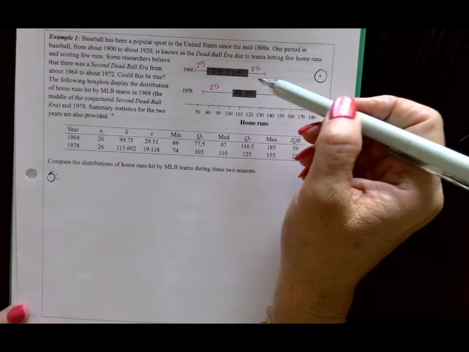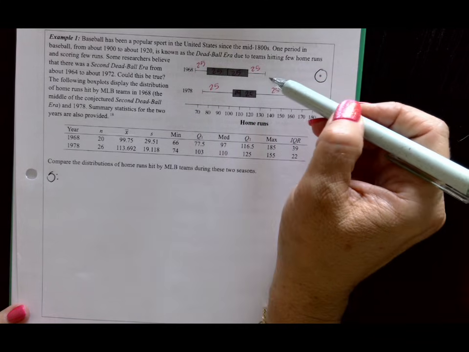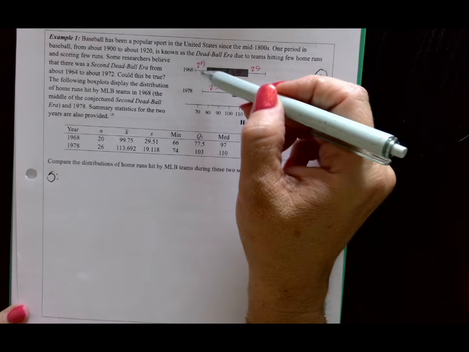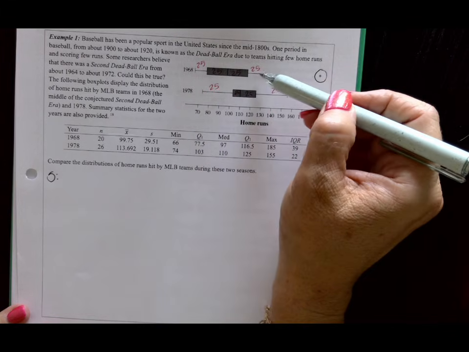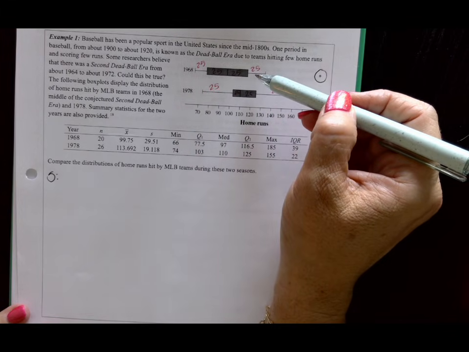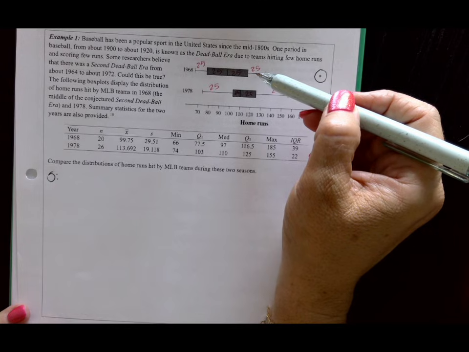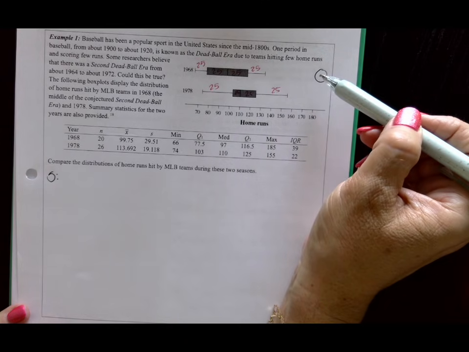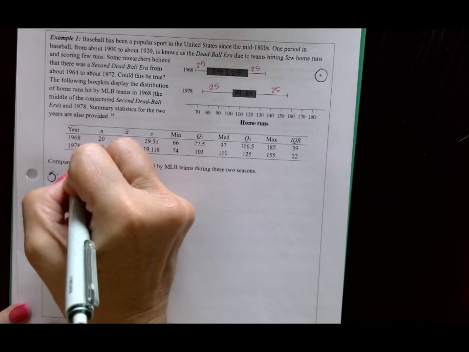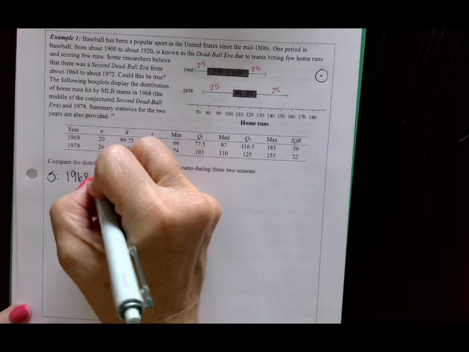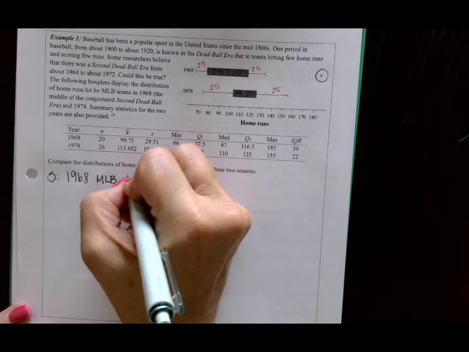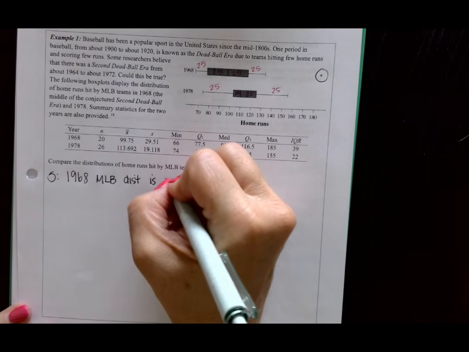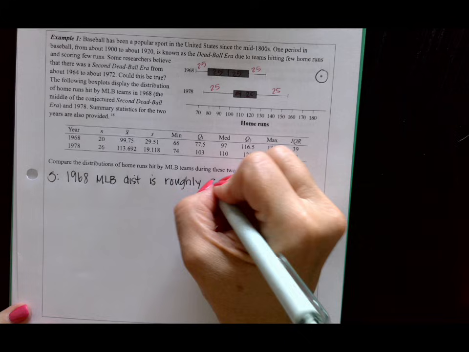So if we want to look at this, first thing that we're going to look at is the shape. And if we look at this with our shape, we see that this is pretty symmetric. So I would say that this is pretty symmetric because each one of these distances is approximately the same. Okay. However, we're going to come and talk about this guy here in a second. So I would say that the 1968 distribution, so MLB distribution, is roughly symmetric.